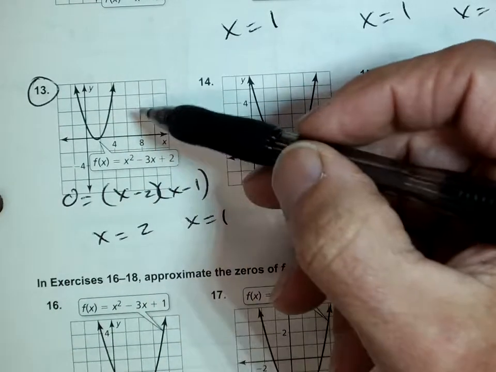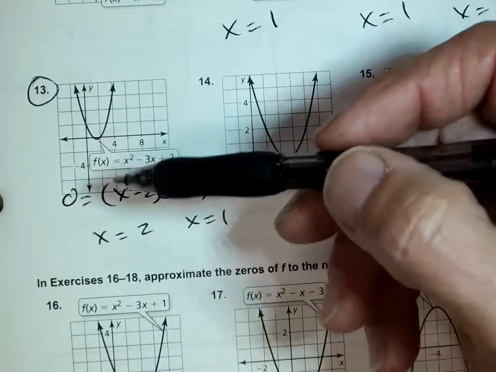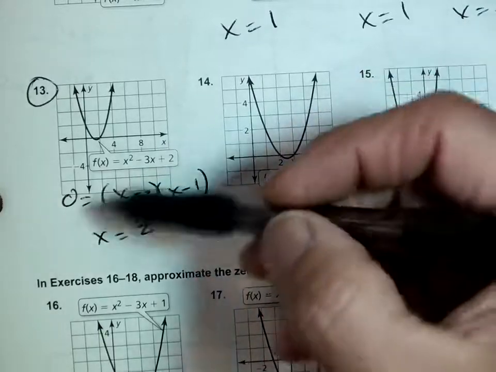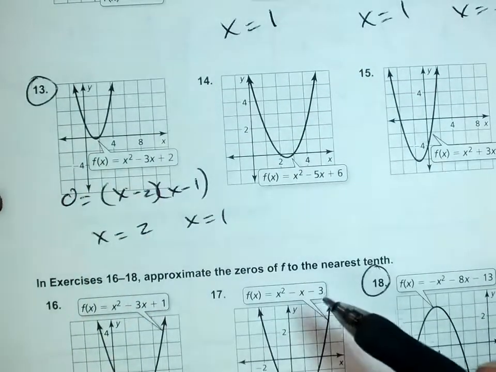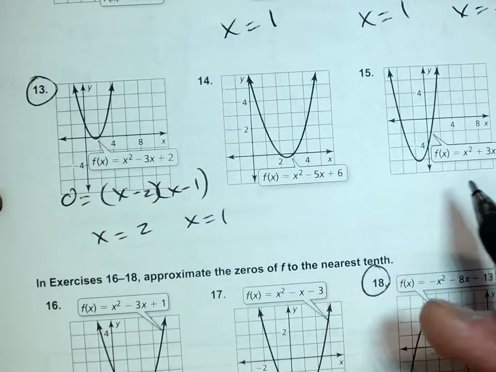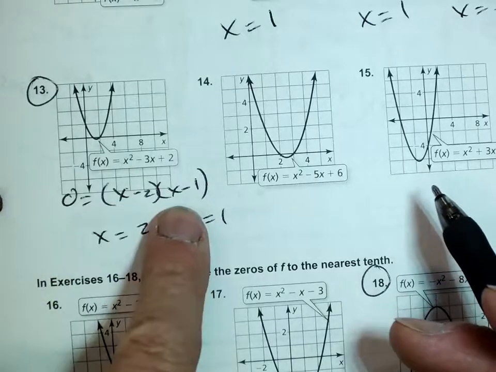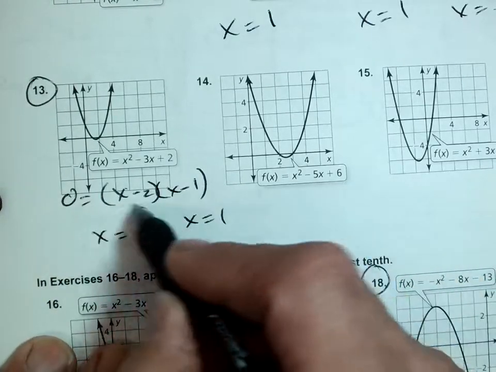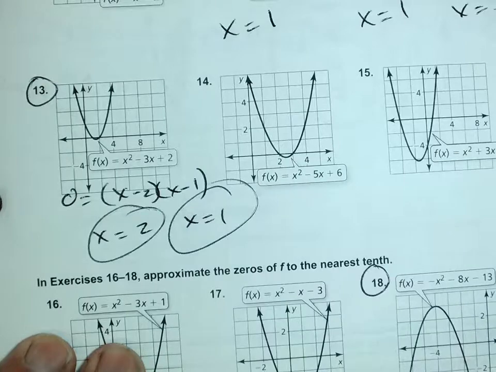So in this case, in 13, the graph wasn't a good enough graph, right? You guys agree with that? I'm like, well, I'm not sure exactly what those are because the graph was kind of a lousy graph. Whoever drew the graph drew it too small. But if I factor and solve it, I know for sure it's at 2 and 1.